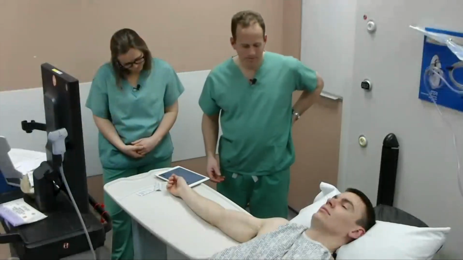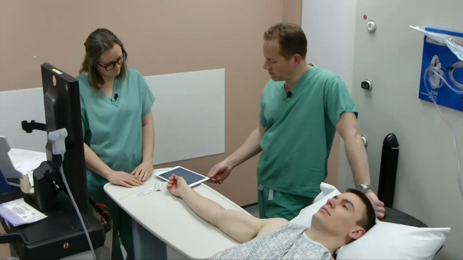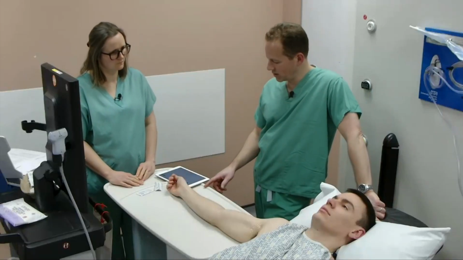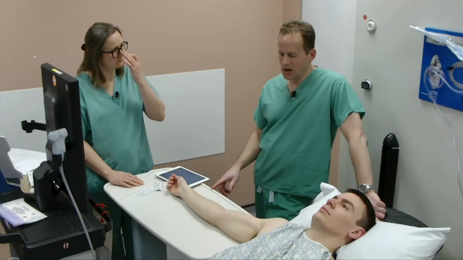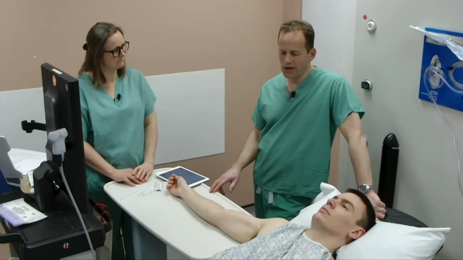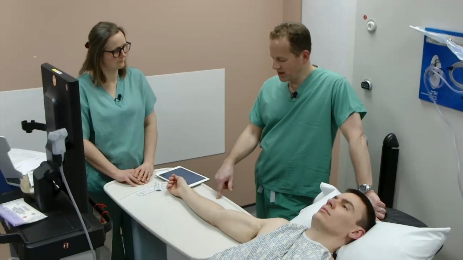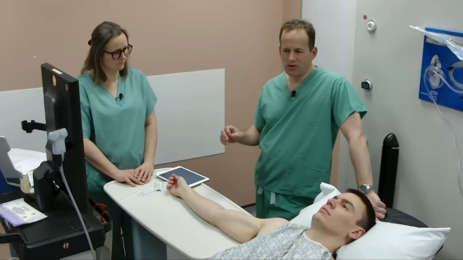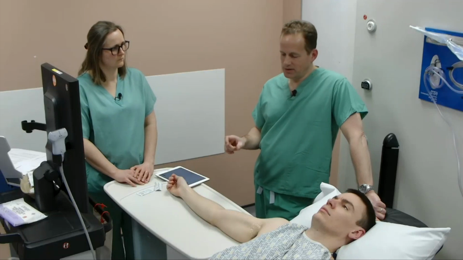So, yep, that's a good question. I normally use 1 in 400,000 adrenaline. To make up 1 in 200,000, which is the conventional mix, you would add 1 ml of adrenaline to 20 ml of local. So I would add 0.5 ml.